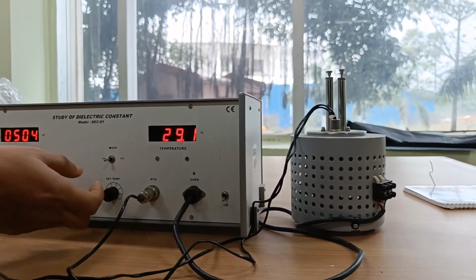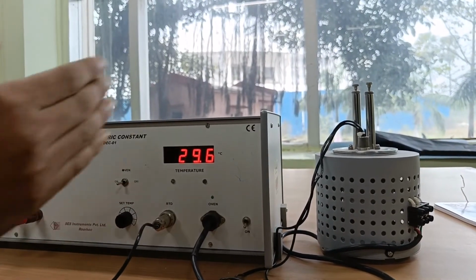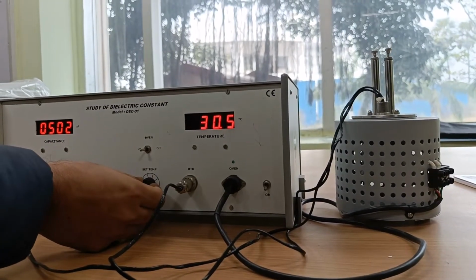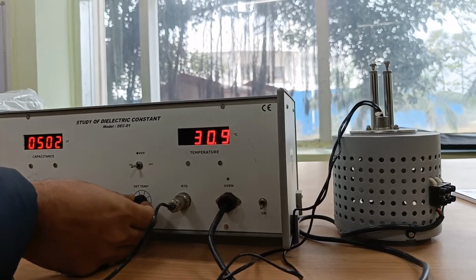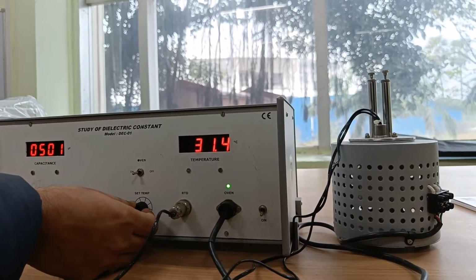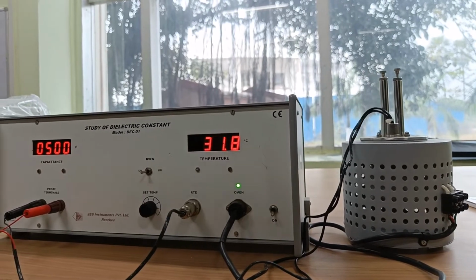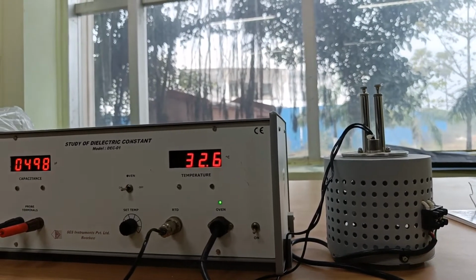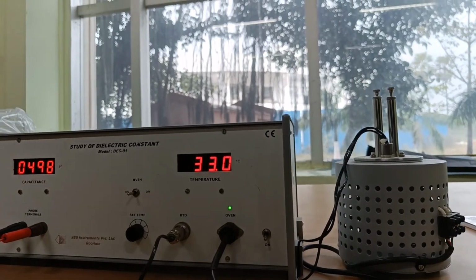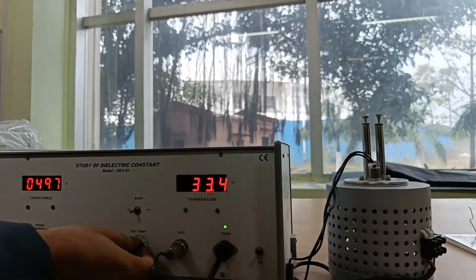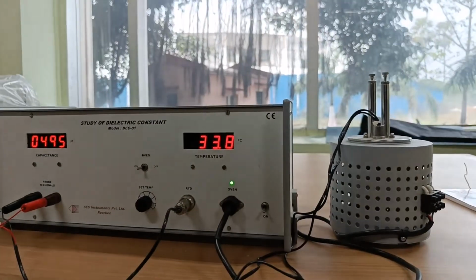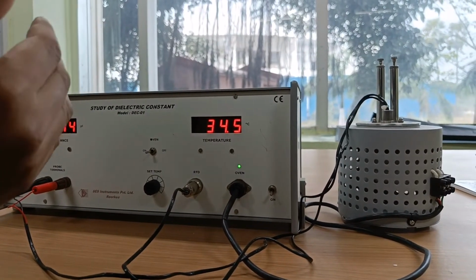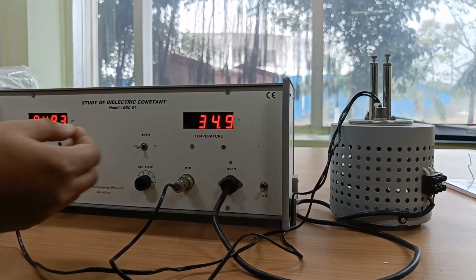And the blinking has started again. Now the oven is off, but the temperature will increase for some time due to thermal inertia. We are moving the set temperature again. And one thing you should remember: the temperature must not fall. We have to set the temperature so that at no point in time does it fall.